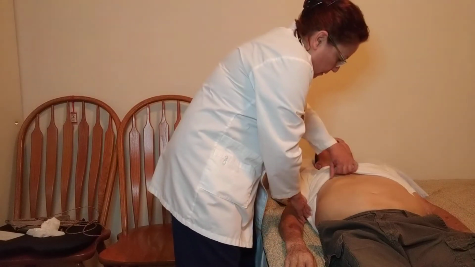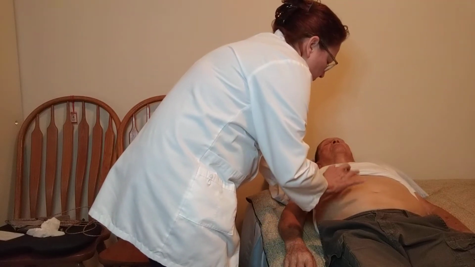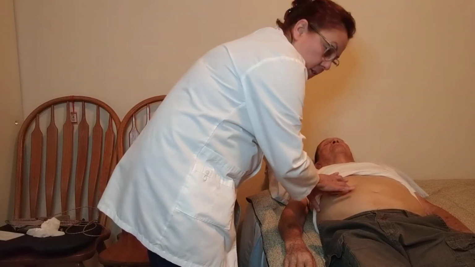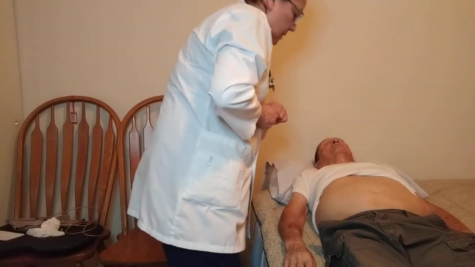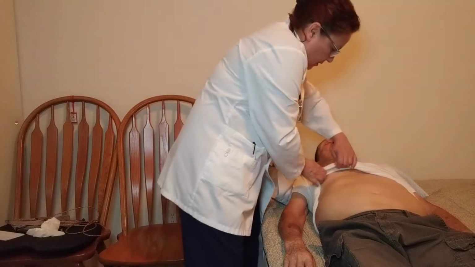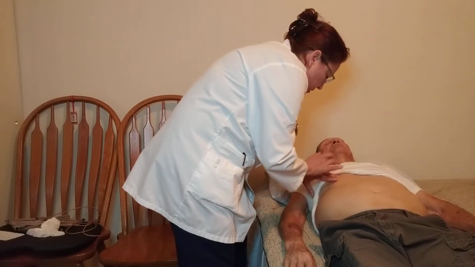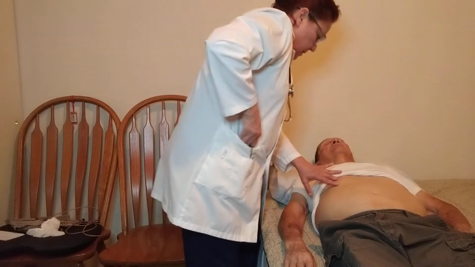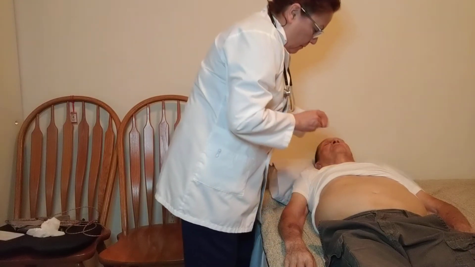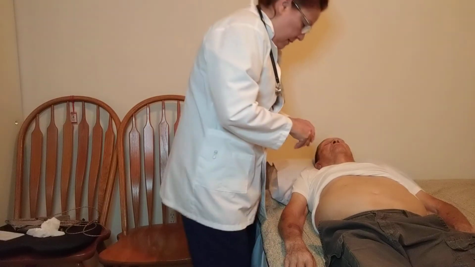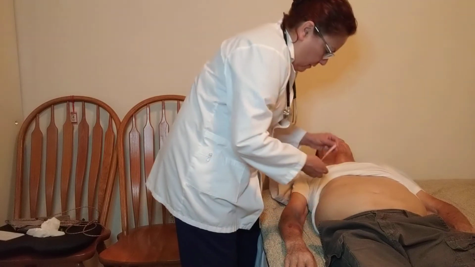Now I'm going to try to determine the border of the liver. I'm going to start low. Okay, there's a little bit of dullness there, so I'm going to mark it with my pen. Okay, and then I'll continue to percuss. I'm going to start at the top in the intercostal area. That's solid there. So I'm going to make another mark, I meant to say dull because it's over a solid area. Okay, so now I'm going to measure this span of the liver. It is 8.5 centimeters, which is within normal limits.